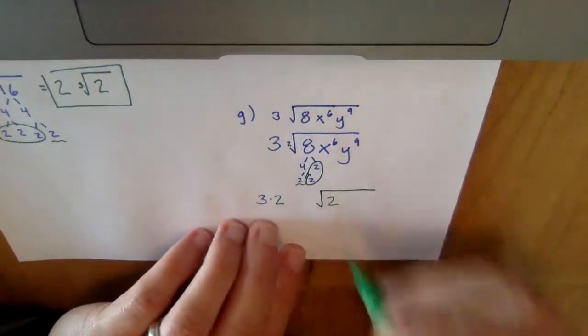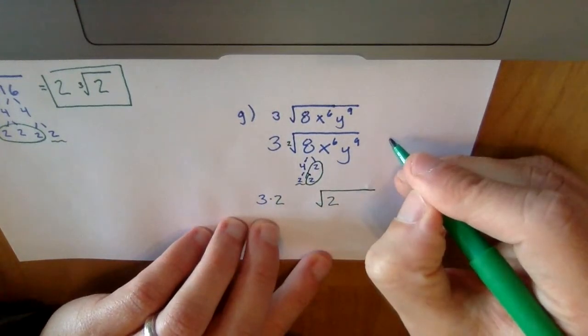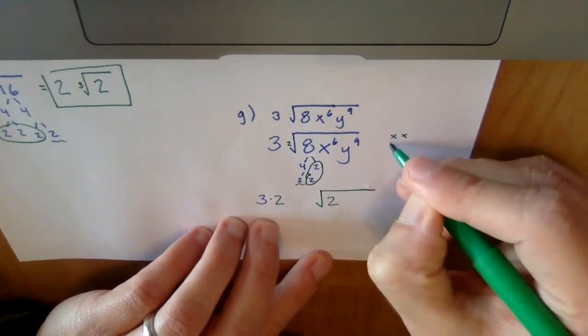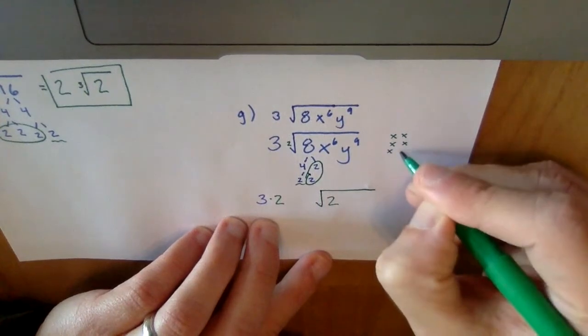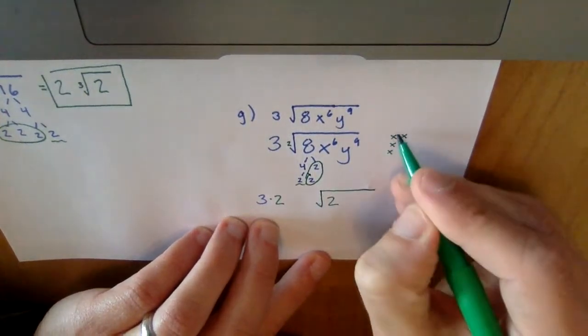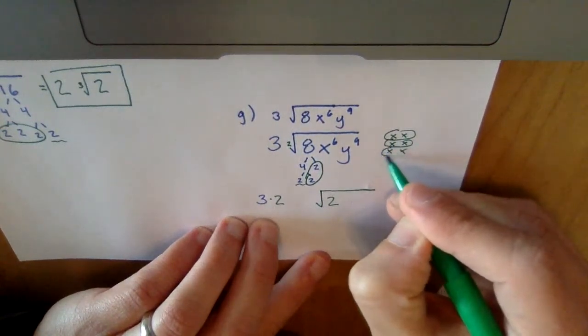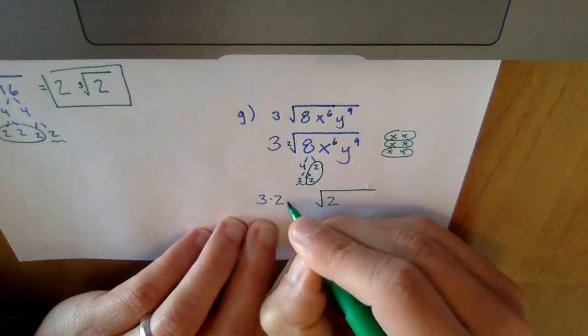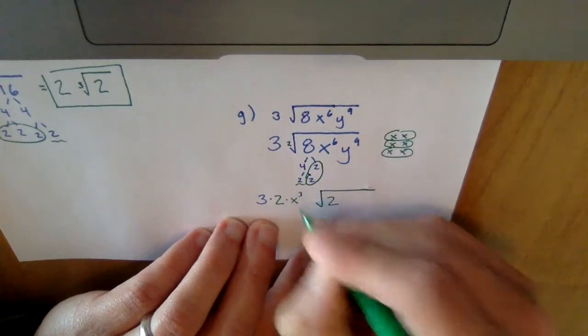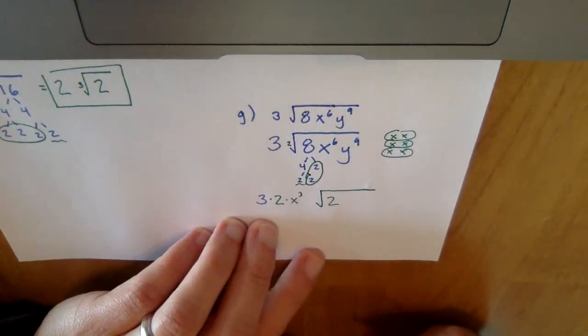Now let's look at the x's. This is x to the 6th. I'm going to move over here: 1, 2, 3, 4, 5, and 6. Okay, so I need pairs. That's 1, 2, 3 pairs. So that's going to turn into x to the 3rd because there were 3 pairs.